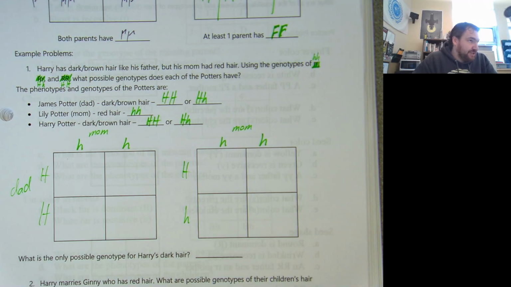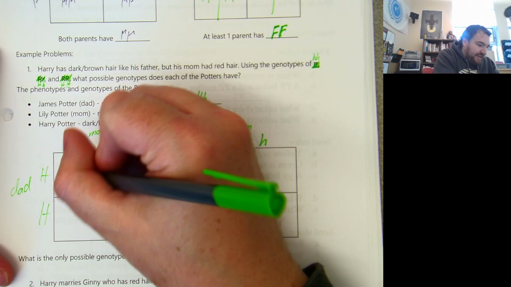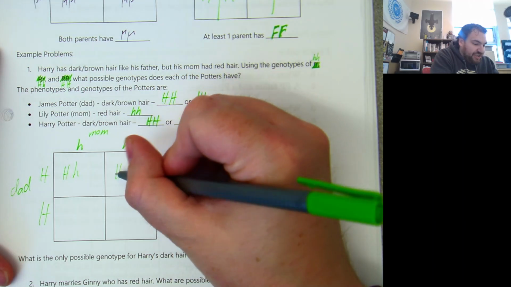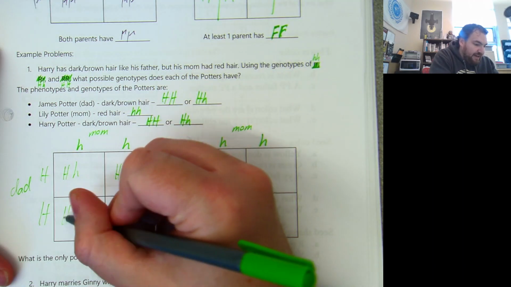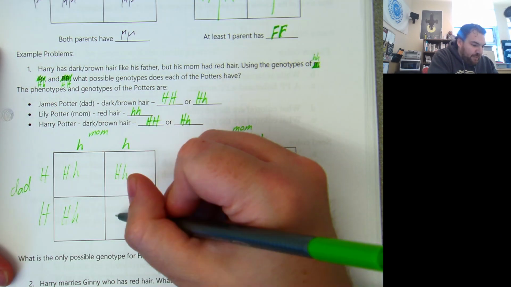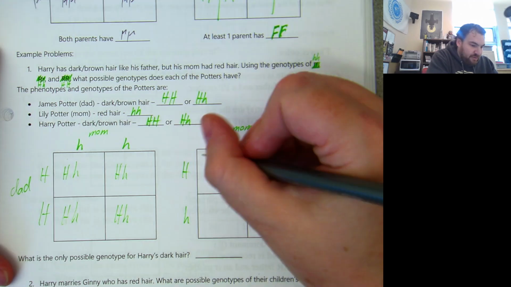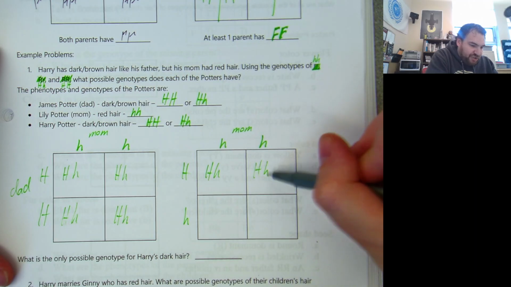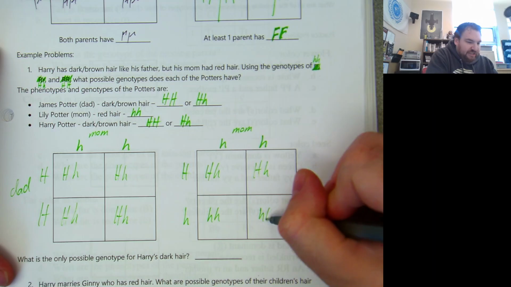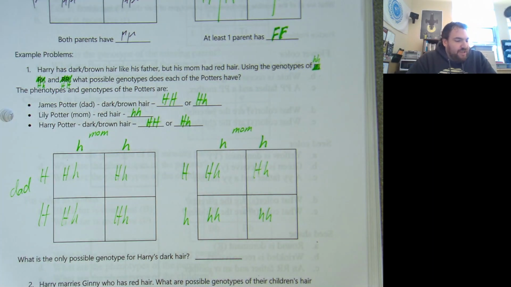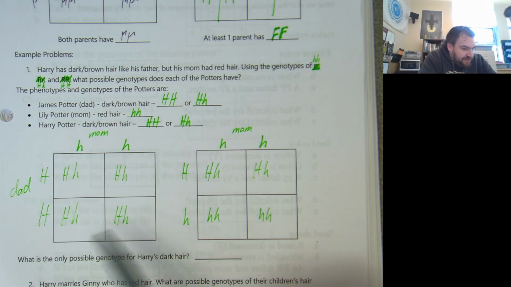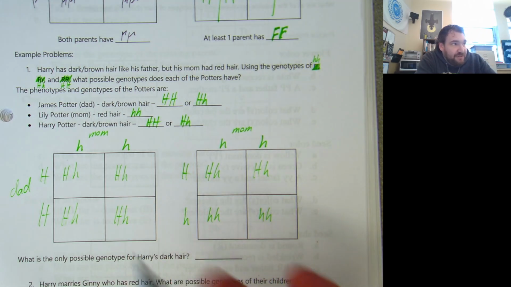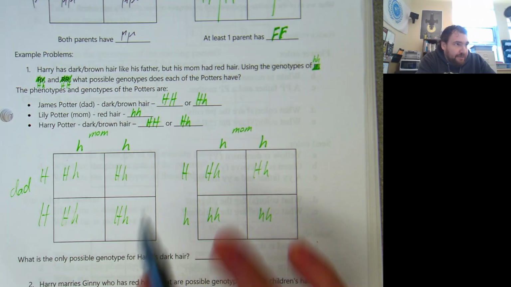And now let's run all the genotypes. We could have big H, little h here. We could have big H, little h here. We could have big H, little h here. We could have big H, little h here. Over here, we could have big H, little h, big H, little h, little h, little h, and little h, little h. So these are all of the possible genotypes that could exist given the fact that we don't know whether James is homozygous dominant or heterozygous.